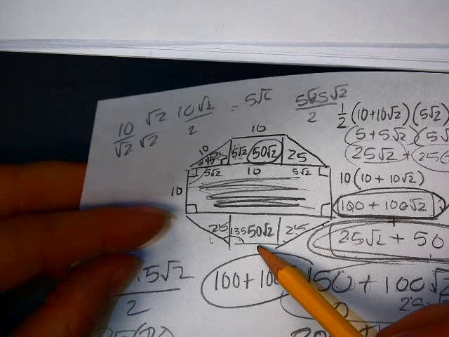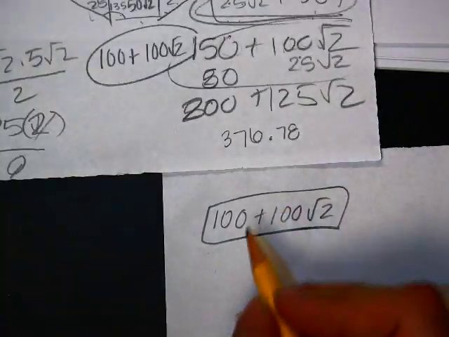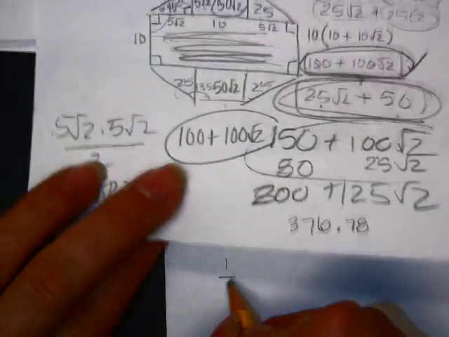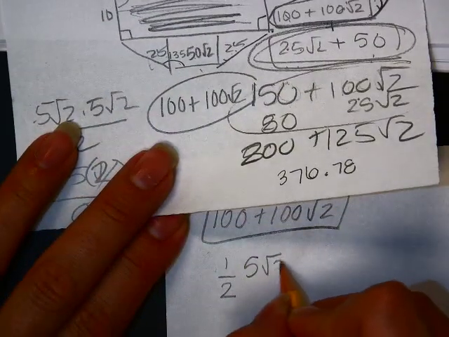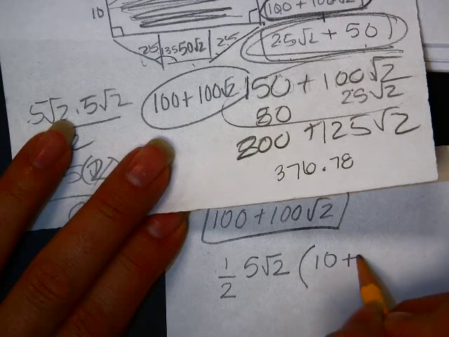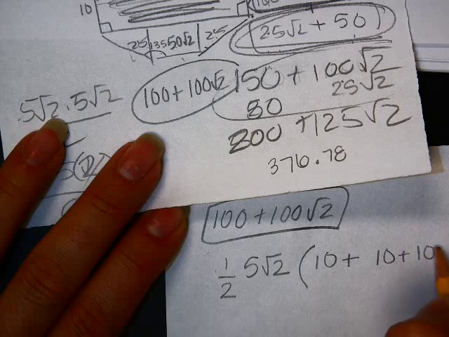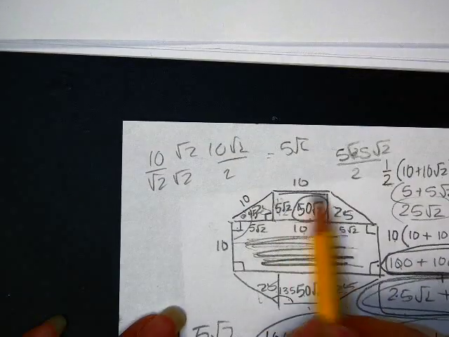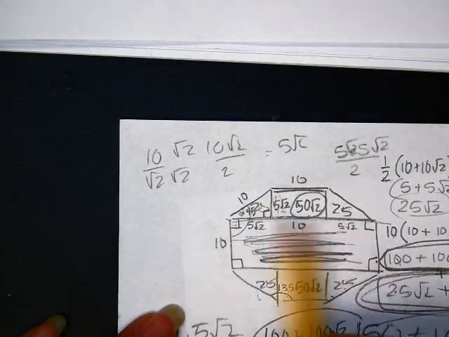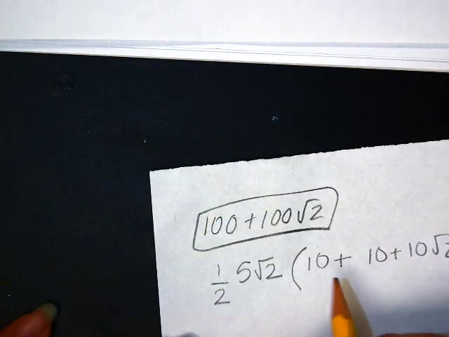So my question is, if I did it using the trapezoid rule, that would be half of the height times base 1 plus base 2. Shoot. Yeah, so base 1 plus base 2. I was so excited about adding all those, I forgot to add the first base. So let's look and see then.